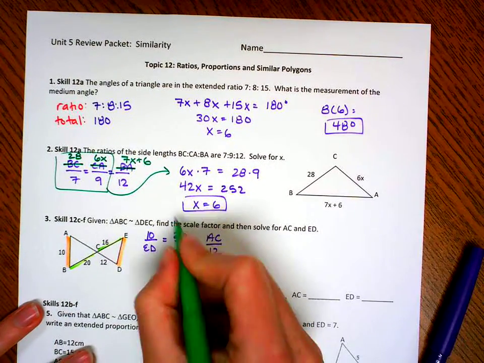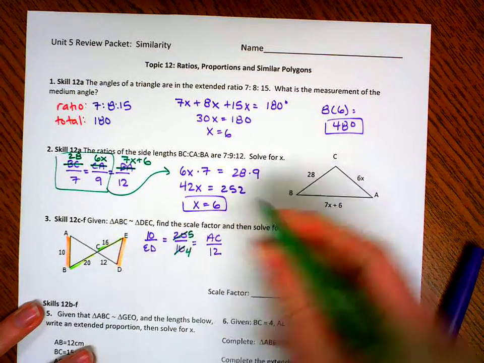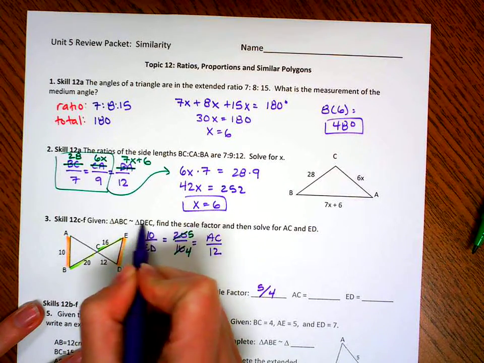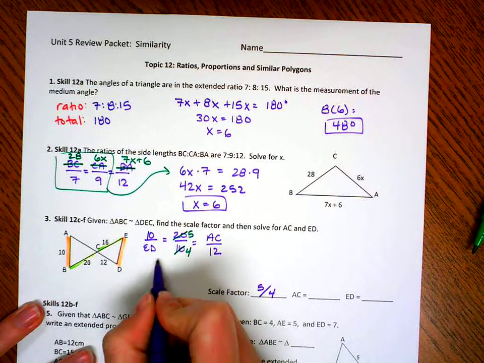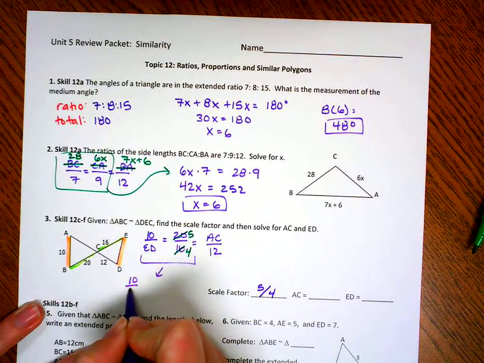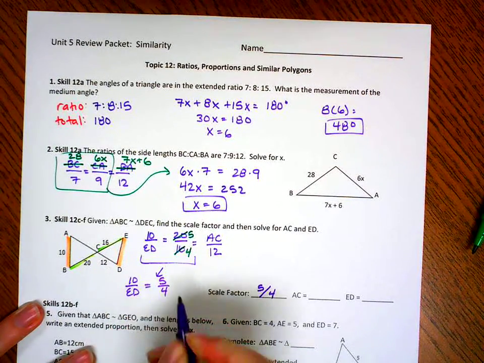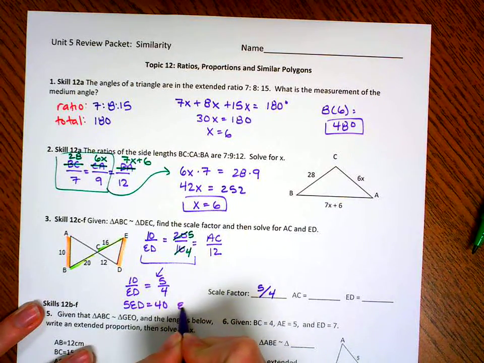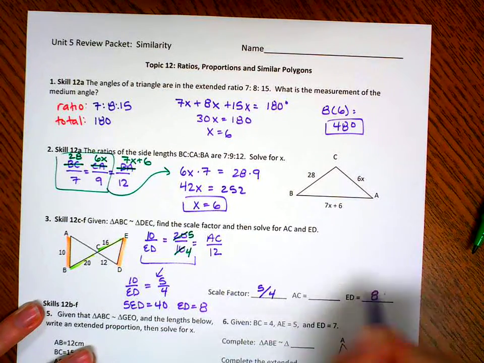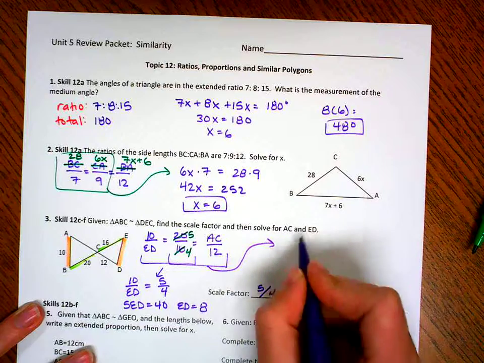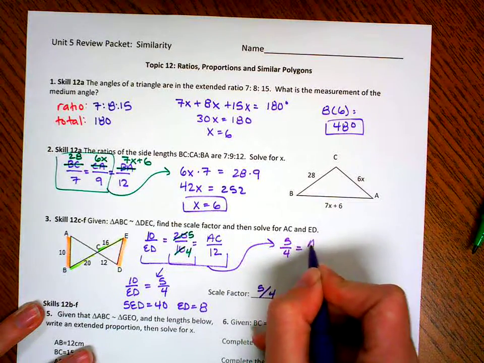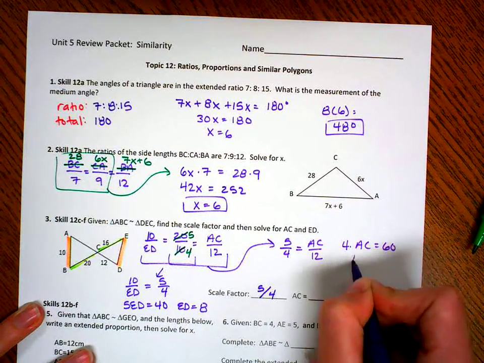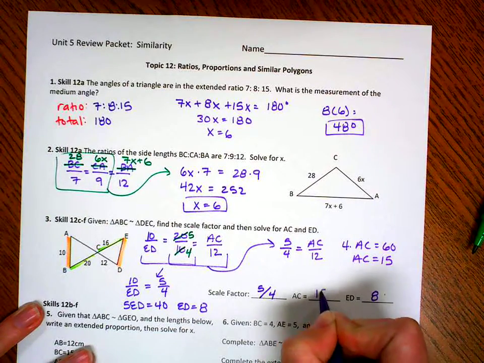Okay, well, the first thing I want to do is simplify this. And remember, once I simplify the one with just the numbers, that's my scale factor. We always want to put the first one on top, the second one listed on the bottom of the fractions. Well, now let's solve for ED. So 10 over ED is equal to 5 over 4. If I cross multiply, that gives me 5 times ED equals 40. And if I divide both sides by 5, I get that ED equals 8. Well, now I'm going to use those two to solve for AC. That's going to give me AC times 4 equals 60. And if I divide both sides by 4, I get AC equals 15.